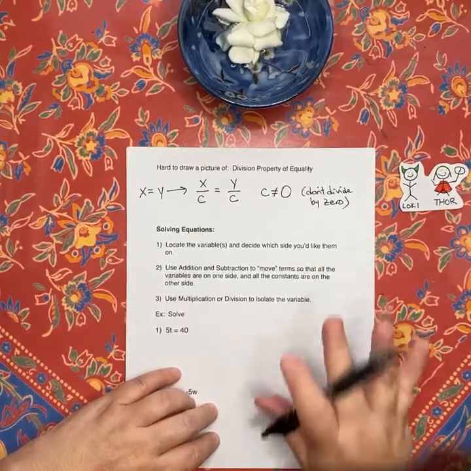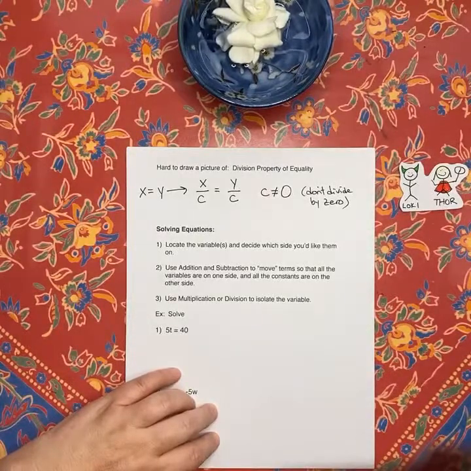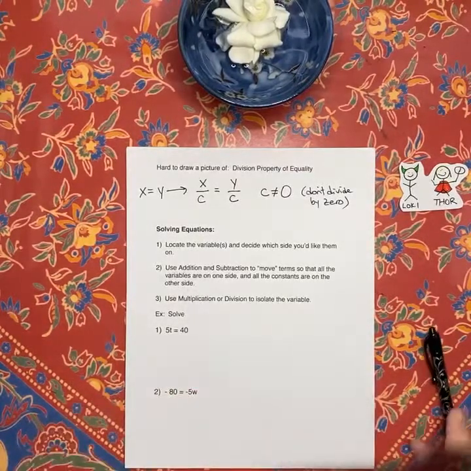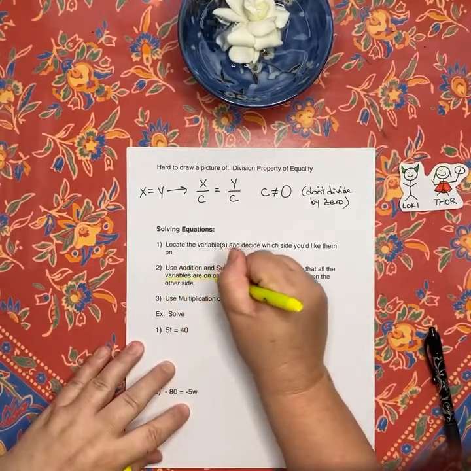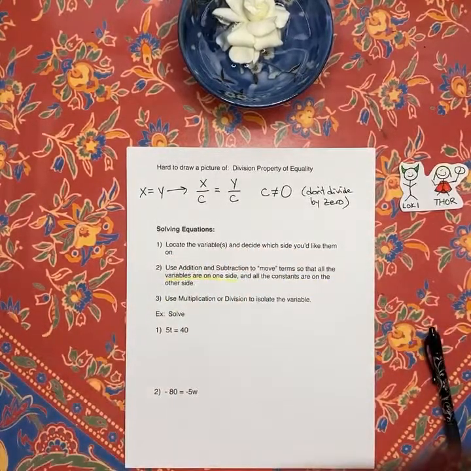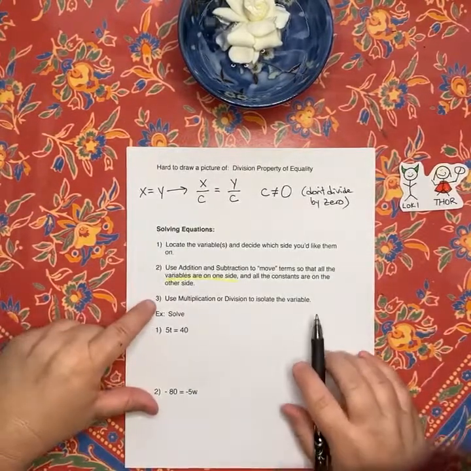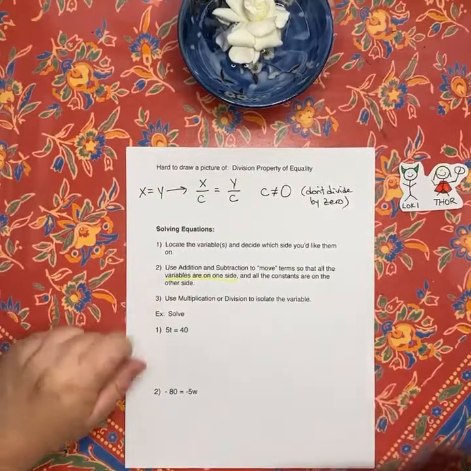But once we get there, I'll show you that. So that all the variables are on one side. This is incredibly important. You want to get the variables all on one side, and then move all the constants to the other side. Then use multiplication or division to isolate the variable.